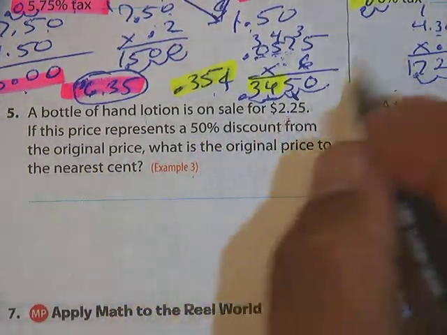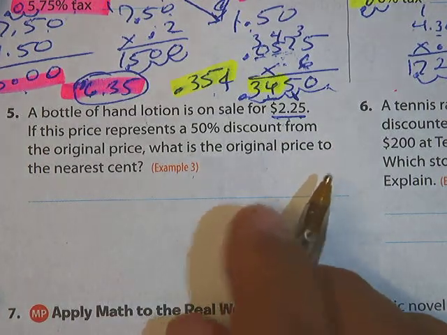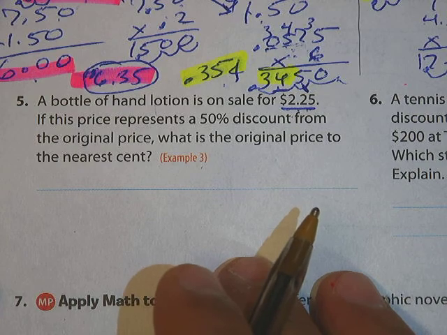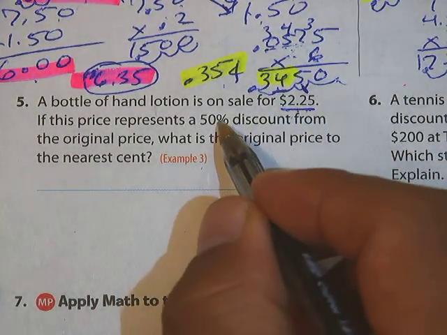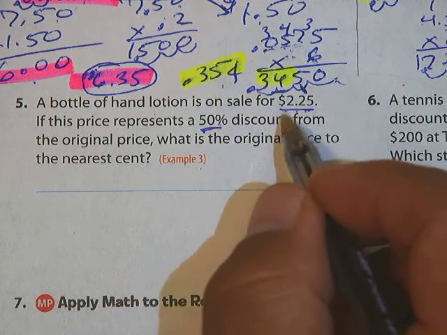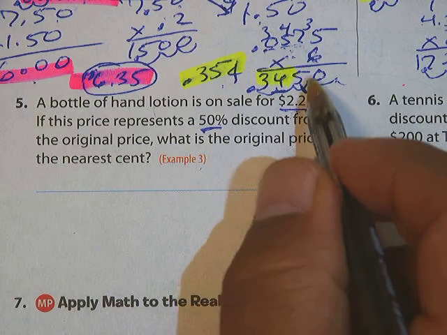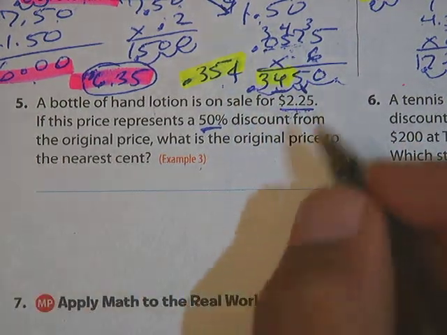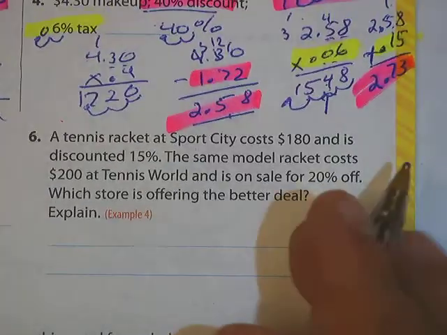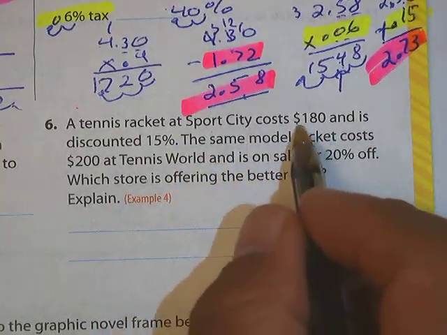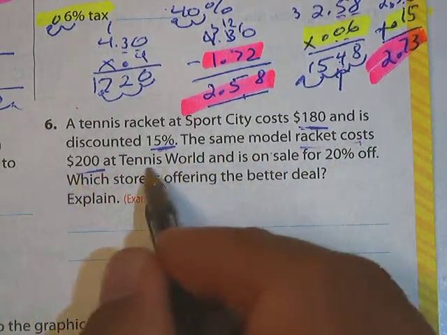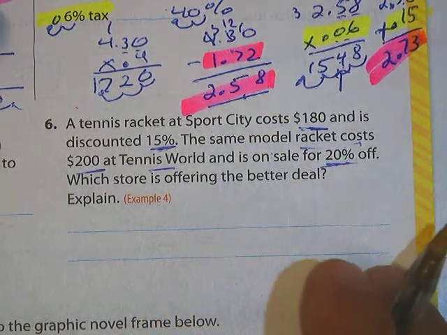Okay, number 5. A bottle of hand lotion is on sale for $2.25. If this price represents a 50% discount from the original, what is the original price? Well, if it's half off and it's $2.25, think about it. If this is half of the original, what would be the original price? In other words, they took half off, and you get this price. If you take half of something, think about how you can get this answer. I'm going to leave it to you.